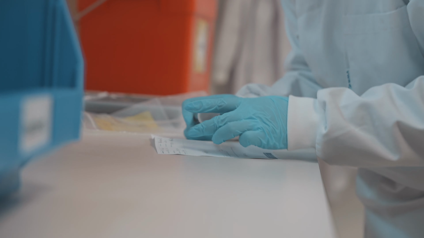So they'll start by initially sorting the samples, then they'll be labelling them up with a barcode, a bit like a tin of beans, so that we can book it into our computer system, and then we'll know what to do with the sample as it progresses through the laboratory.